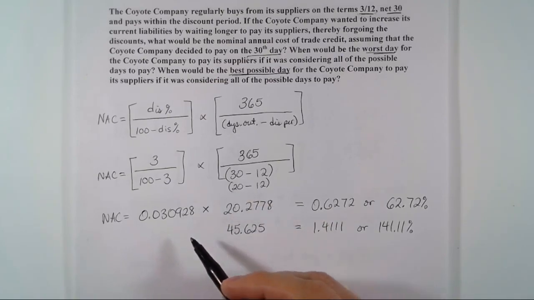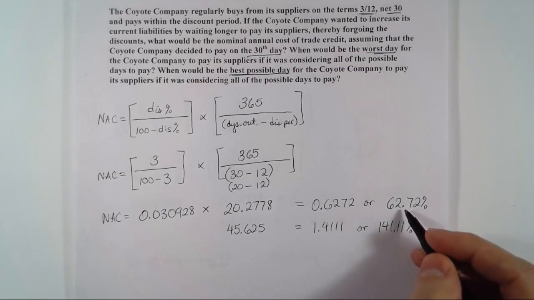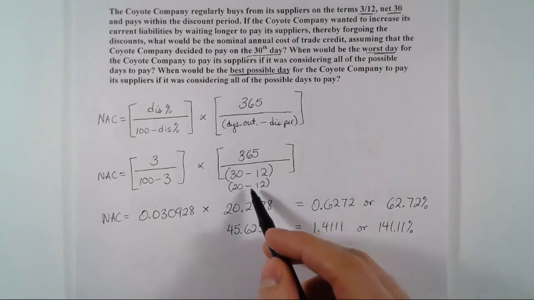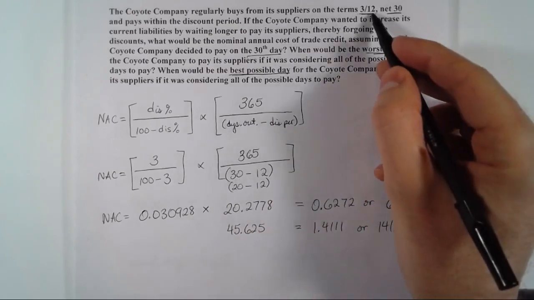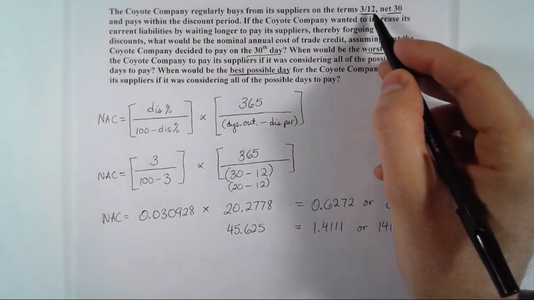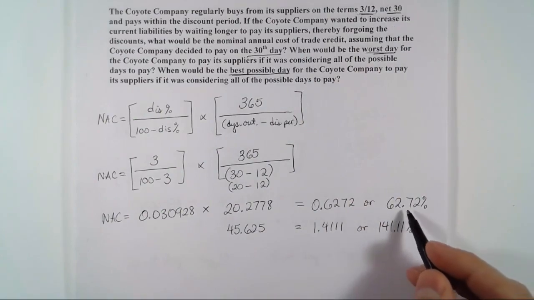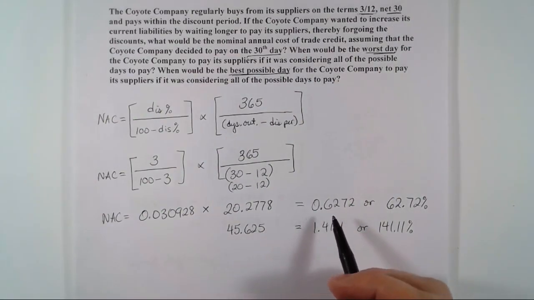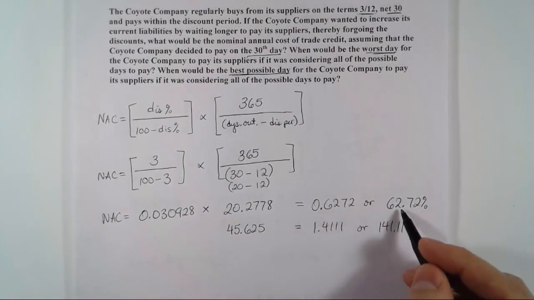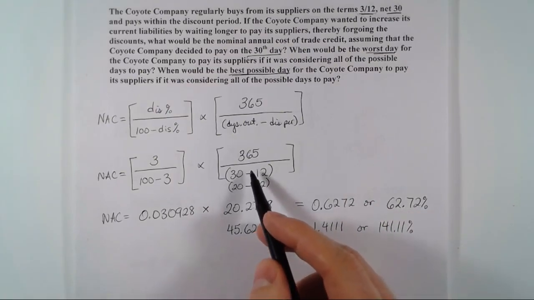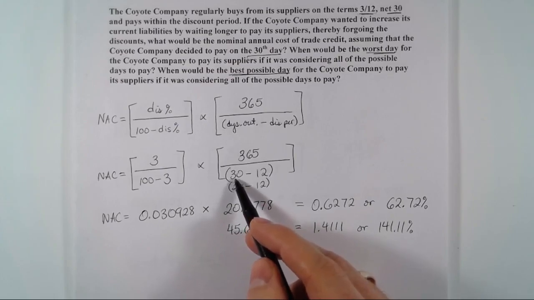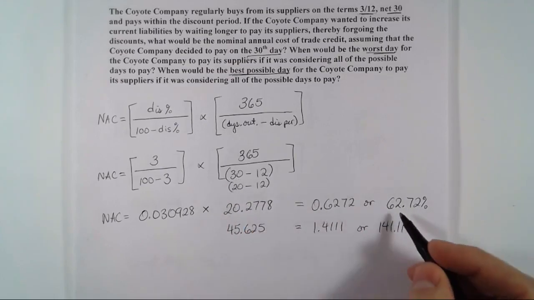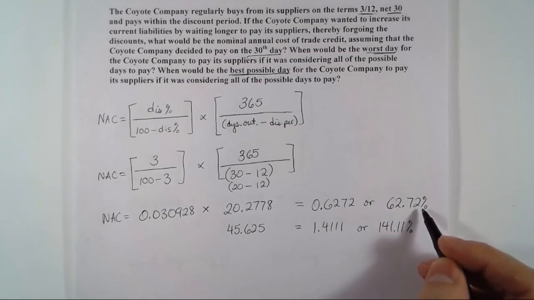So if we're looking at the nominal annual cost, once the Coyote Company has missed the discount period of the 12 days, it makes sense for them to wait until the last possible day to pay. It would make sense for them to wait until the 30th day, because that at least results in the lowest possible nominal annual cost once we've missed the discount period.